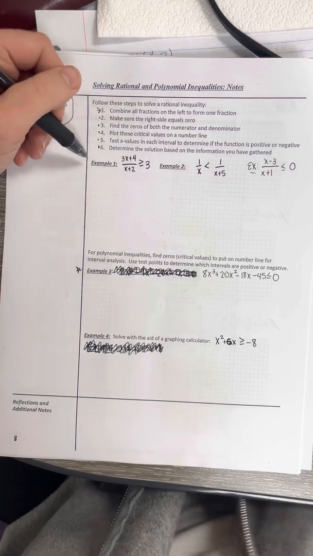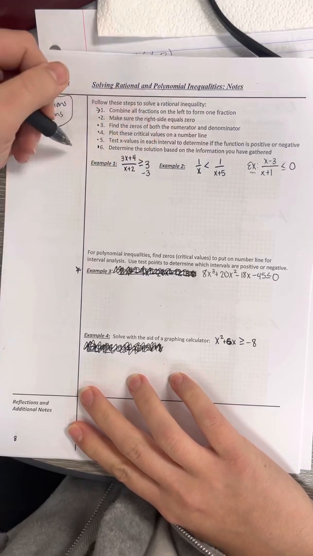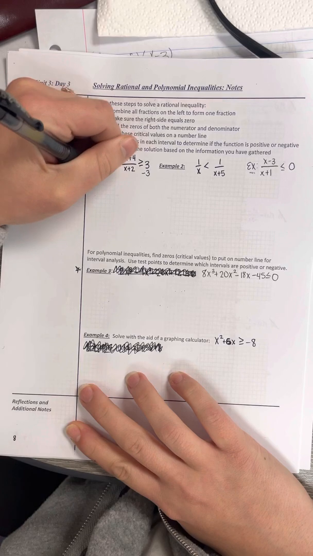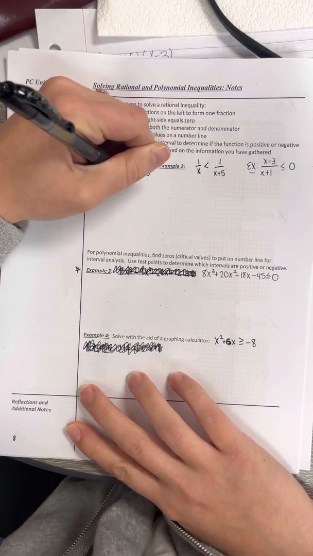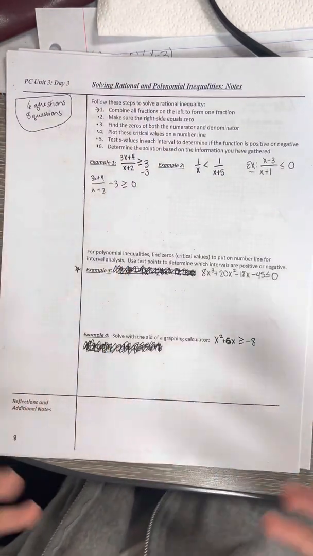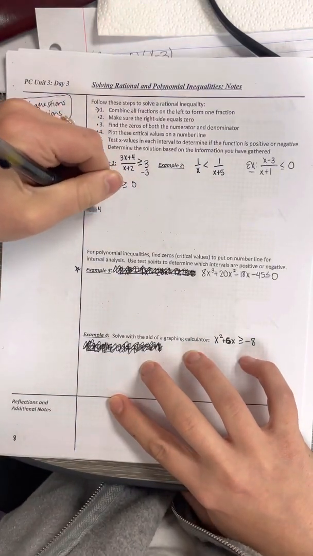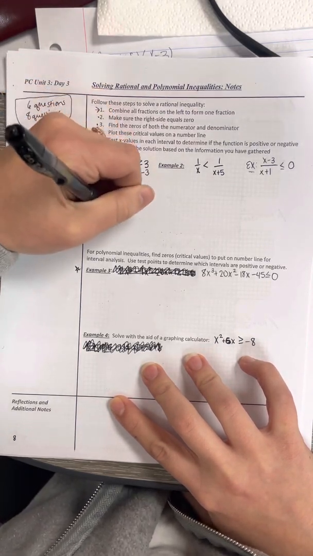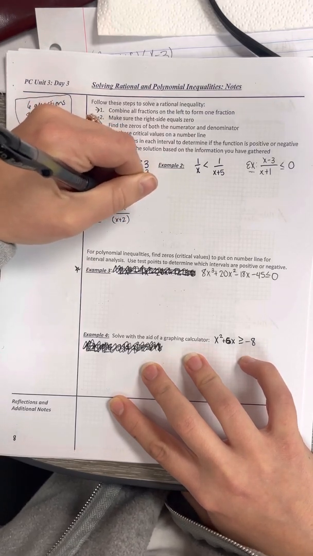First off, on example 1, we have to combine all fractions on the left. So we're going to have to move this 3 over to the left side to make sure that the right side equals 0. So we have (3x plus 4) over (x plus 2) minus 3 is greater than or equal to 0. This is where we have to have everything with a common denominator in order to combine it. So the 3x plus 4 is going to stay the same over x plus 2. And then we're going to subtract 3, and we need the denominator to be x plus 2, so we are also going to put x plus 2 in the top.